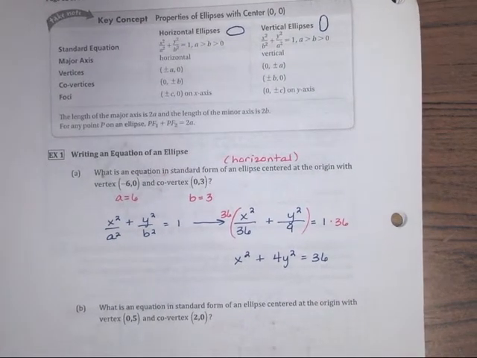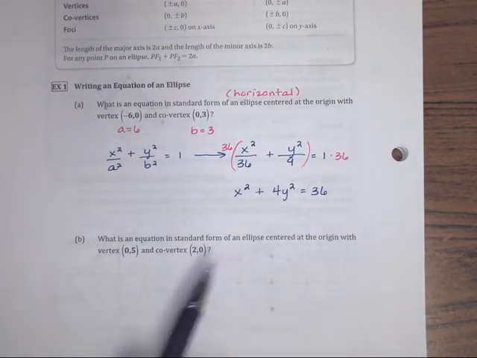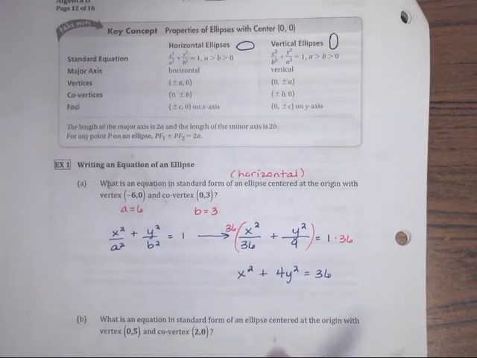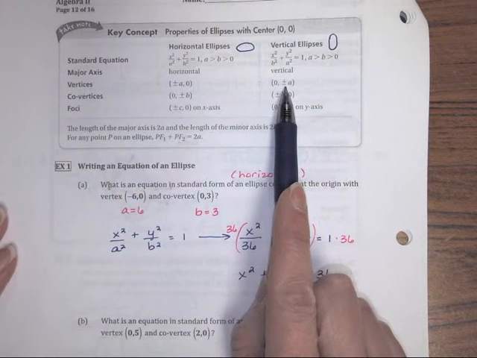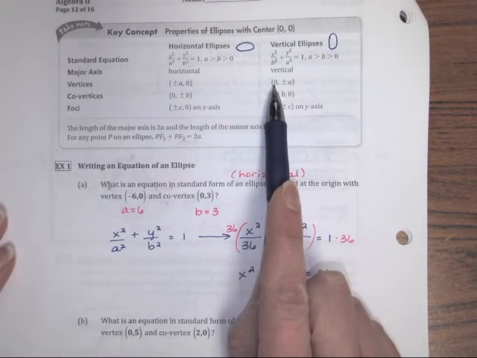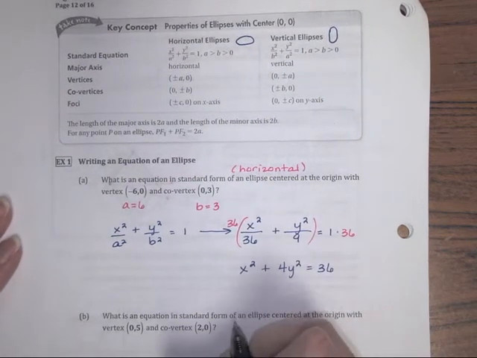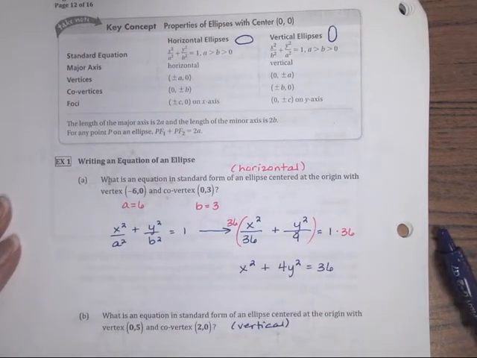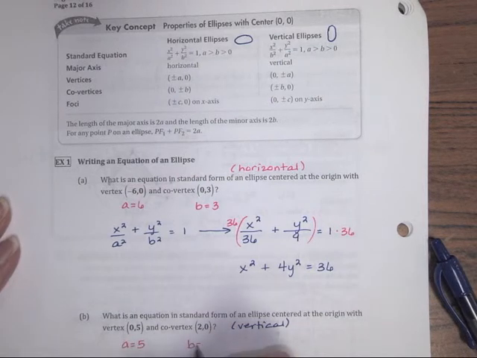What is an equation in standard form of an ellipse centered at the origin with the vertex 0, 5? Okay, now, the vertex being 0, 5 means it's got to be a vertical ellipse because the 0 is in the x position, the 5 is in the y position. So this is a vertical ellipse. All right, and so we can also go down here and say that A equals 5. The co-vertex is B, so B equals 2.